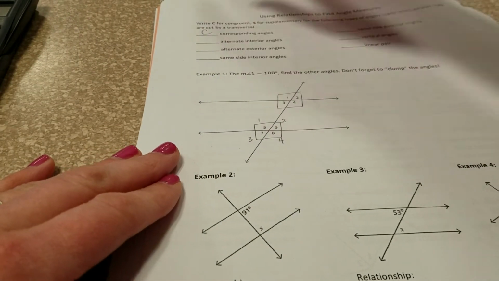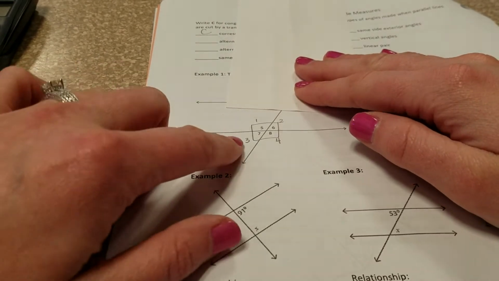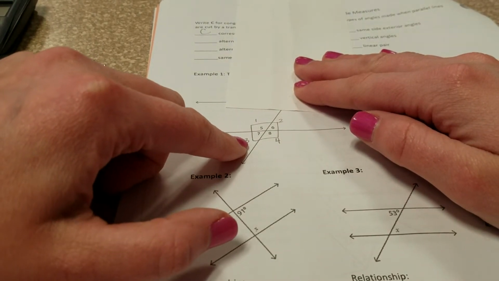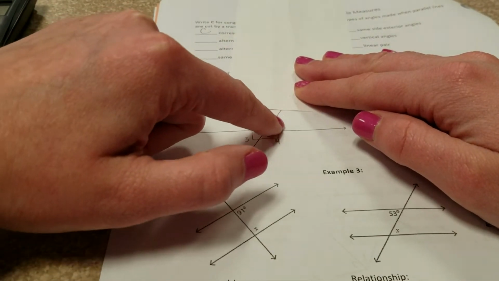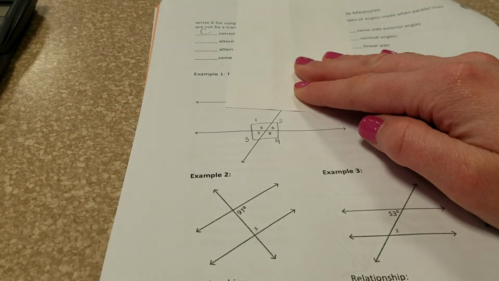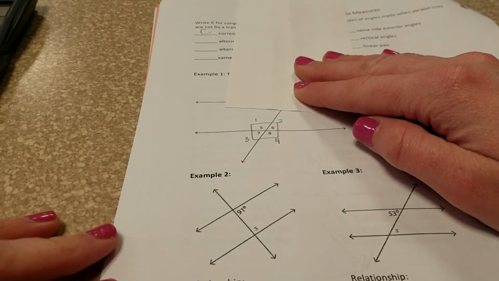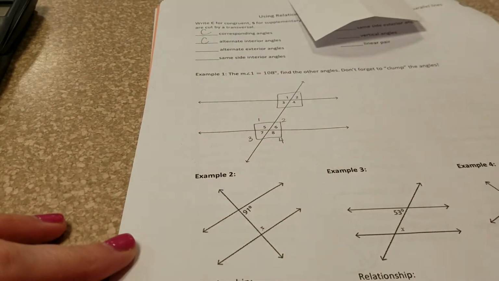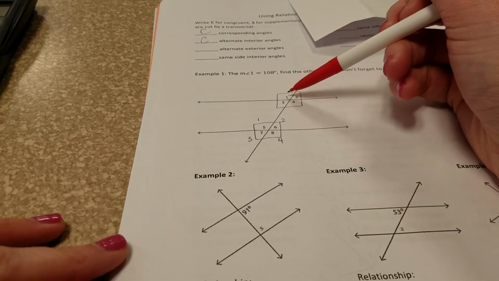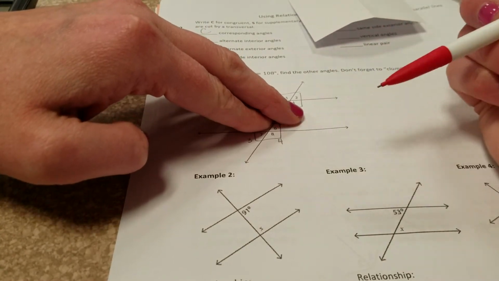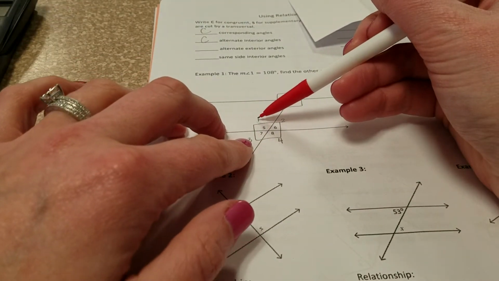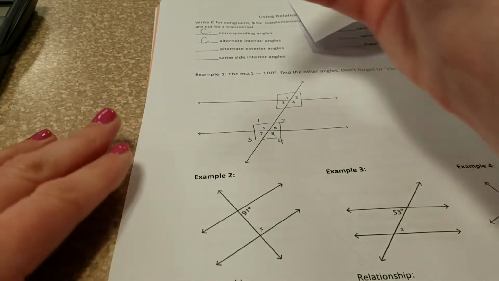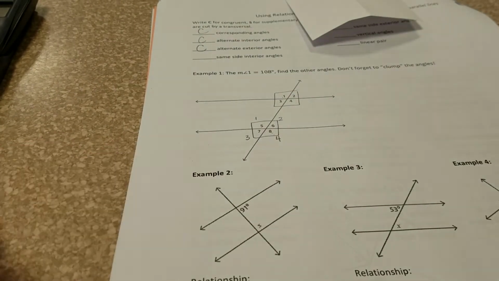When I do the angle slide, consider looking down here at where 3 slides to and where 6 is located. Those become vertical angles if I do the angle slide, and we know that verticals are equal to each other, so those are also congruent. The alternate exteriors, for example 1 and 8, after I've done the slide are also vertical, which means that they are congruent.